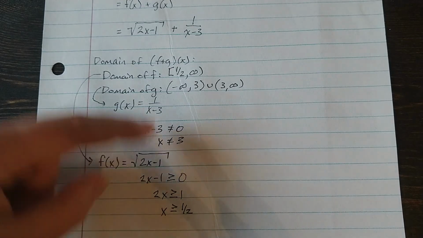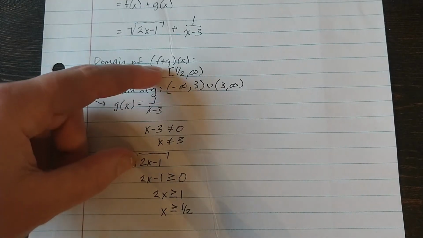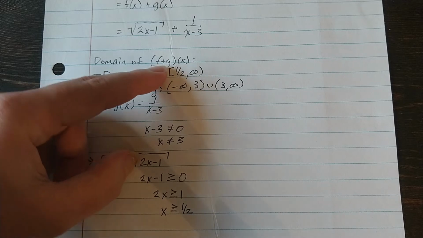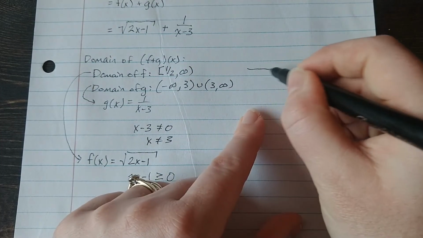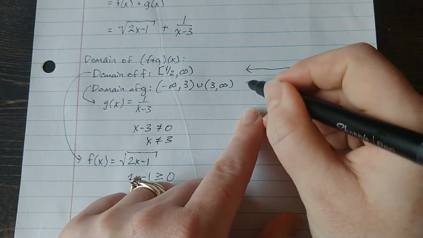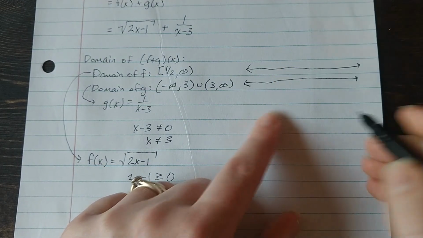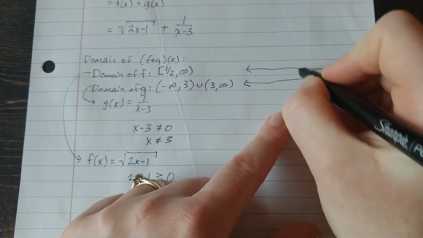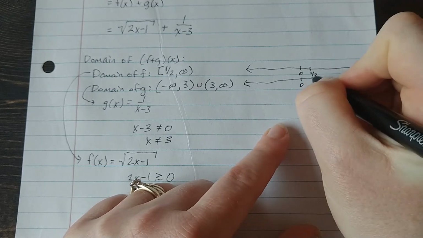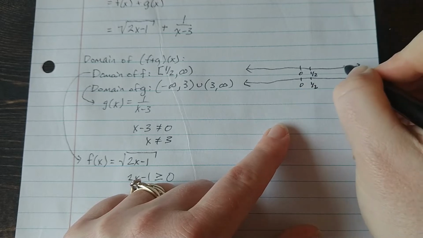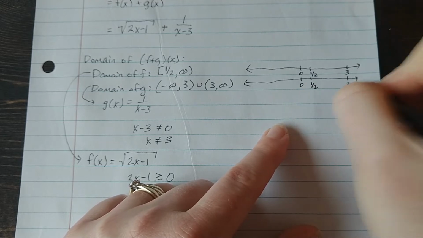So what I need to do is intersect these two sets to tell me the domain of their combination. Maybe I'll draw these on number lines to help me with that intersection. So we've got, let's say, 0 is here, we've got a half and positive 3.